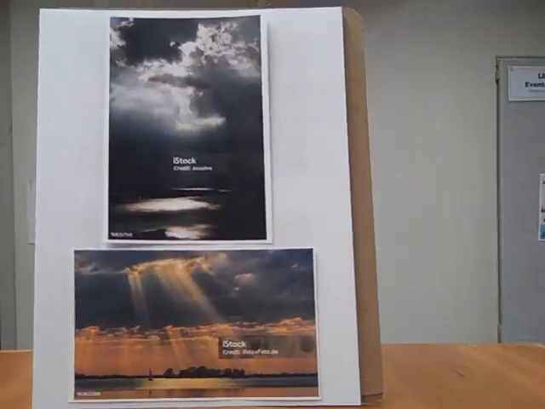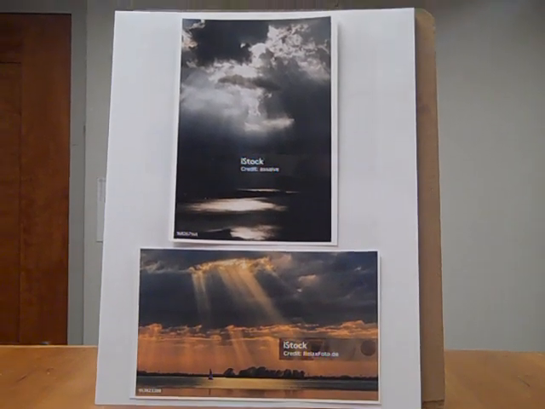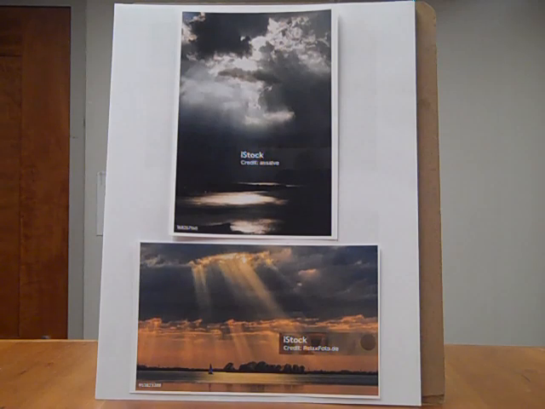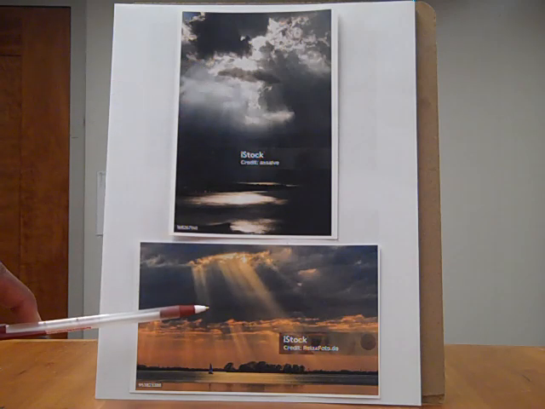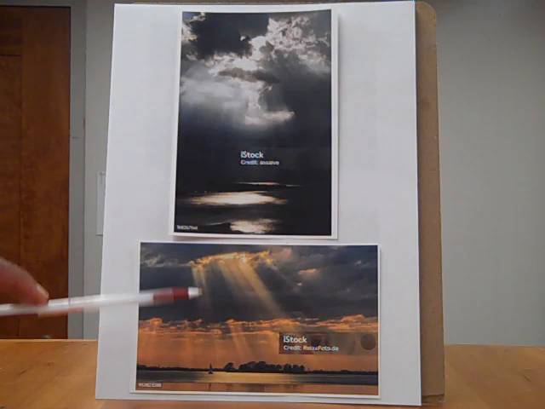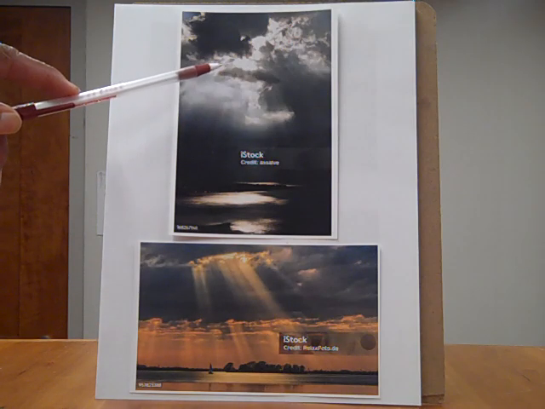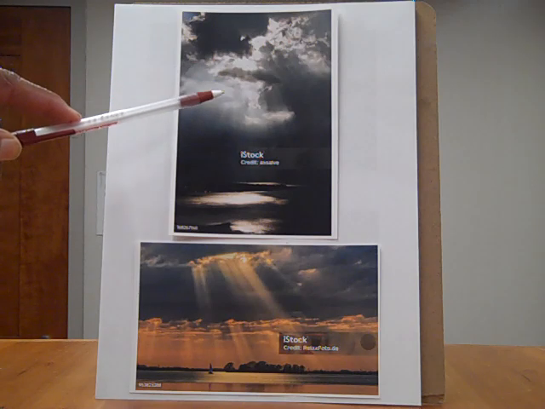Now, to begin, this is an illustration. To continue, these here are photographs of the sun, its sunbeams passing through the clouds. There are hundreds upon hundreds of thousands of these photographs online.